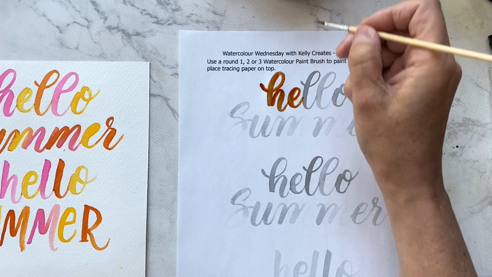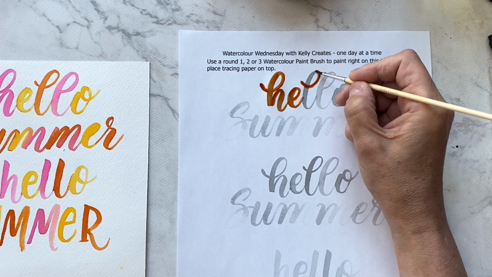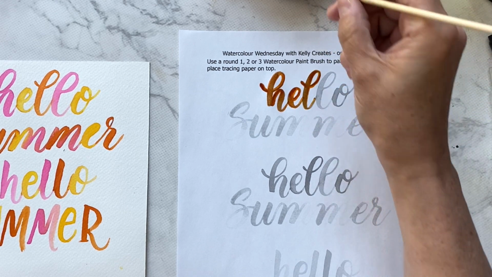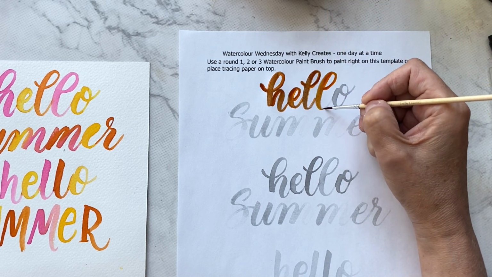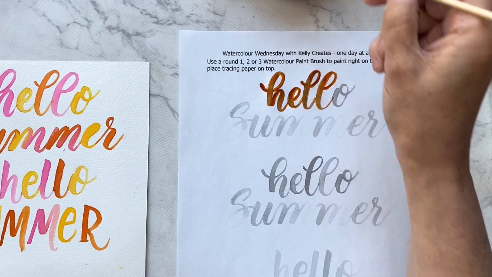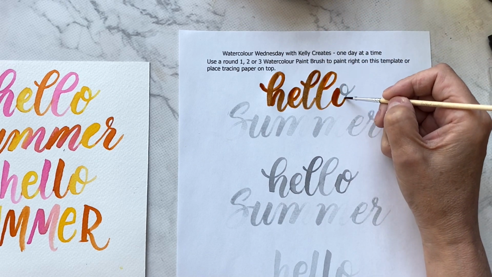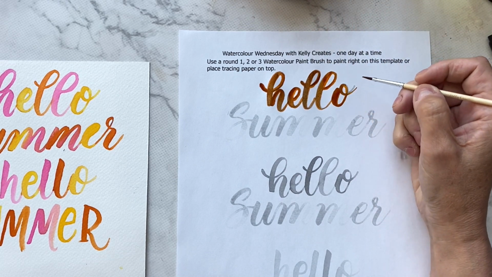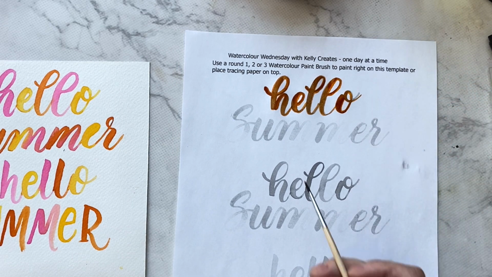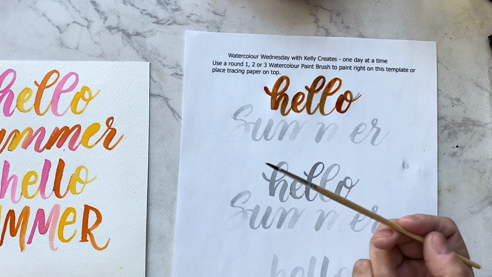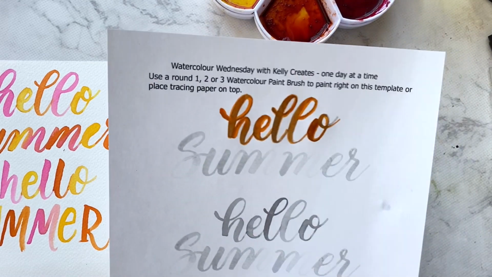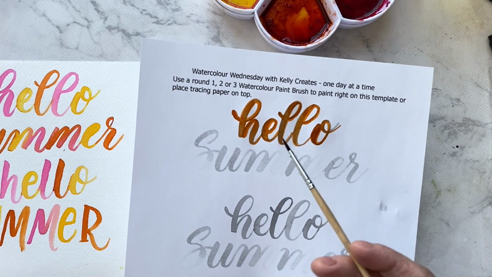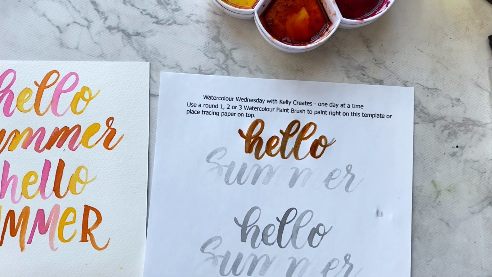And then after you use this sheet, then you can go onto your watercolor paper and practice on it. So a lot of you might not realize that you can paint. I don't have a lot of water on my brush, but you can paint with watercolor inks, my watercolor inks, onto regular copy paper. And that way you can practice your lettering.